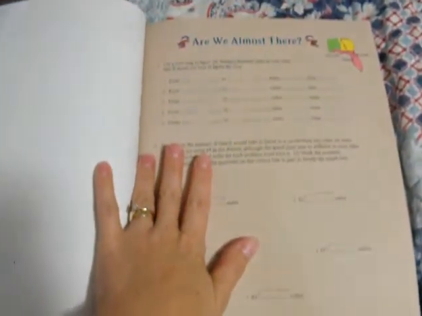So you fill out industry, more industry, agriculture, more agriculture, state capital, city, citizens of my city. Are we almost there? This one is where the child would use a road map to figure the distance between cities in your state. So like from blank to blank, how many miles, how much time.